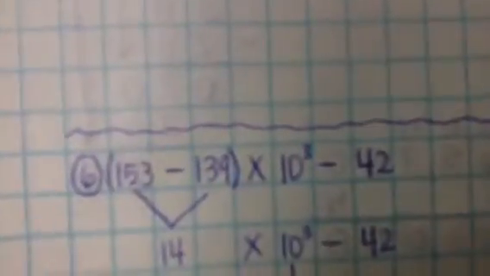All right, so I have my graphic notebook. You should have yours. Here is number 6. Now, like I told you last time, I will show you all my work, just like in the last video. Don't just copy it. Make sure you understand. All right, so here is number 6. We have 153 minus 139 in parentheses times 10 to the third power minus 42.